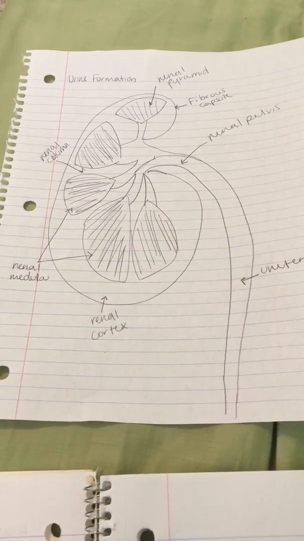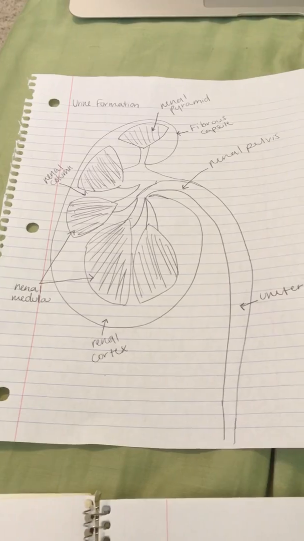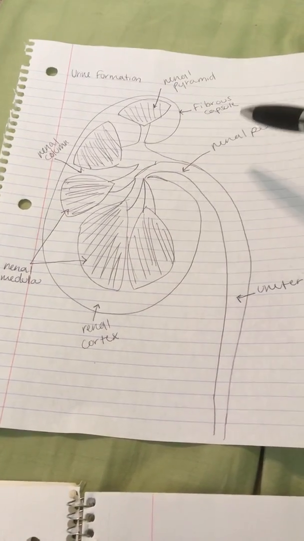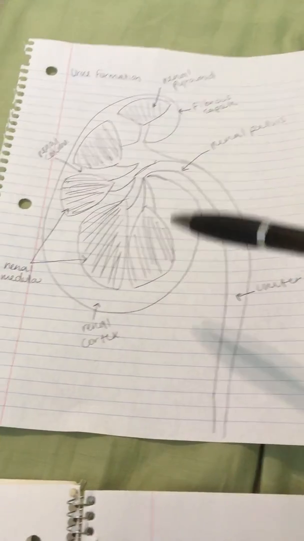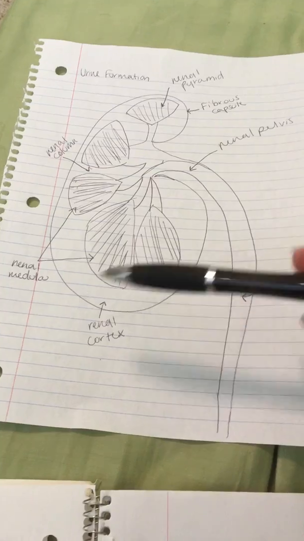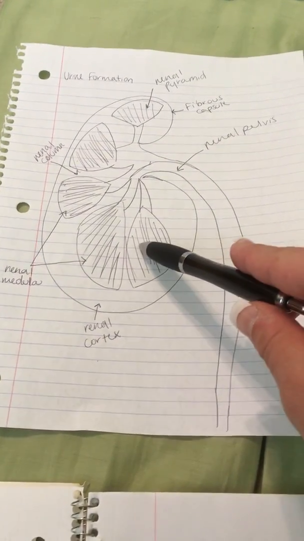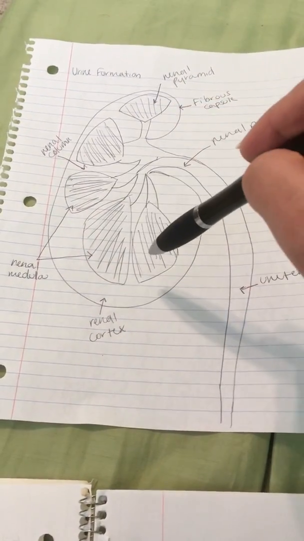We'll be talking about the urine formation. We're going to start with the basic structure of the kidney. As you can see, the basic structures we start with the fibrous capsule, which is the outer layer of the kidney. As we move in, we have the renal cortex, and then we have the renal pyramids, which are these shaded in areas which make up the renal medulla.